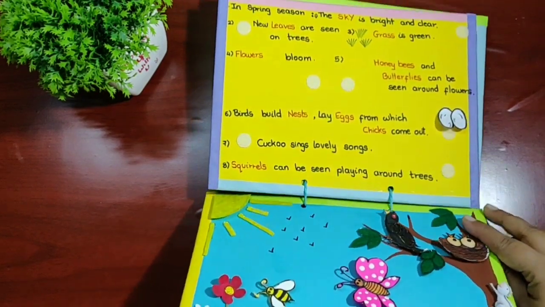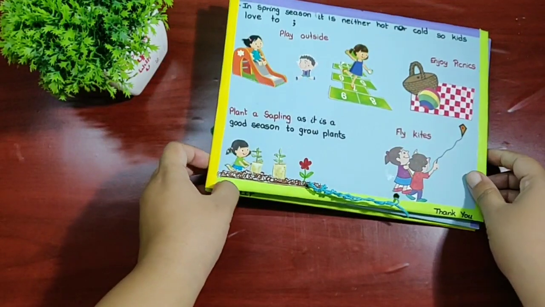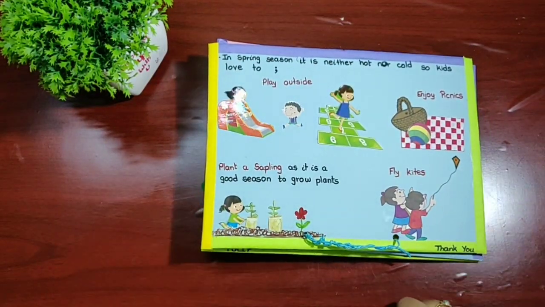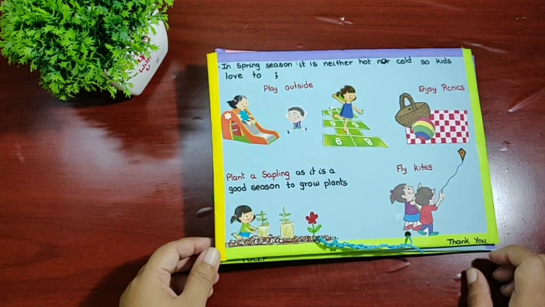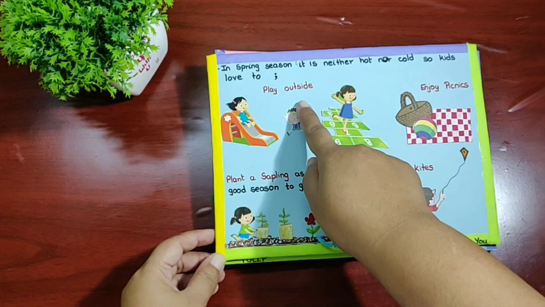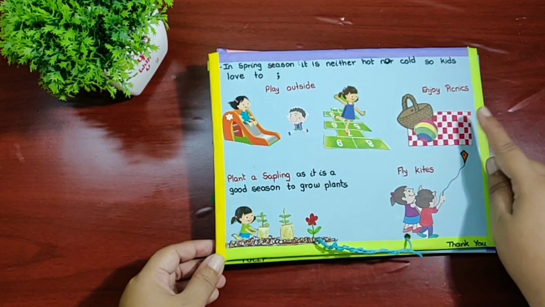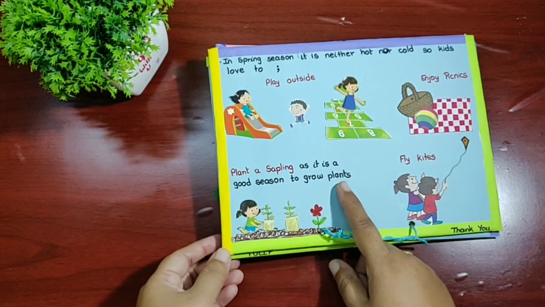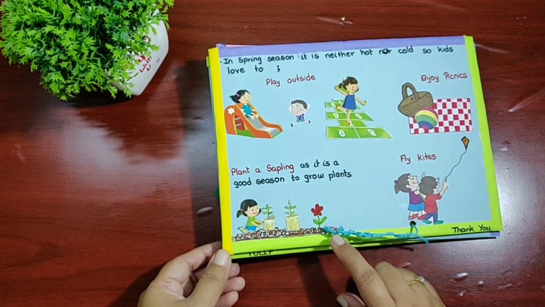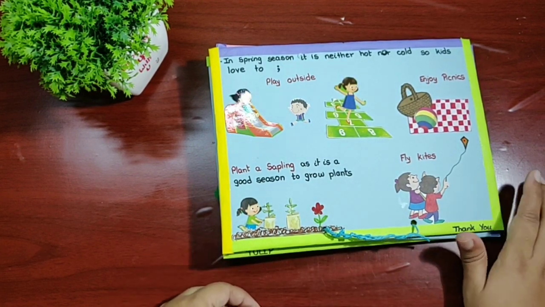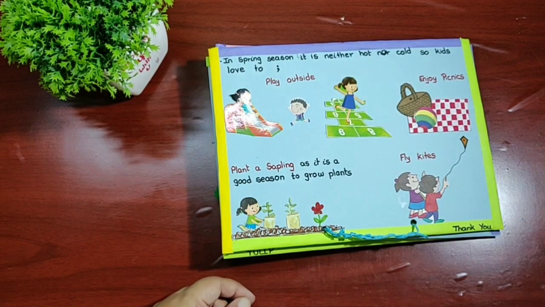Now coming to the last page, here we are going to see what the kids love to do in spring season. Now in spring season, it is neither hot nor cold. So kids love to play outside, enjoy the picnic. It is a good time to plant a sapling, as it is a good season to grow plants. And kids also enjoy flying kites.